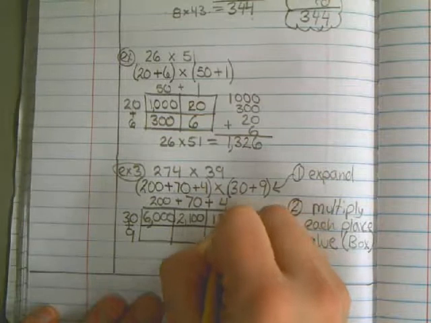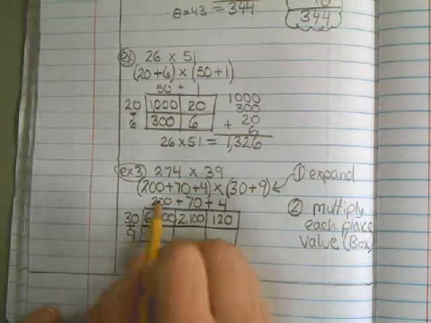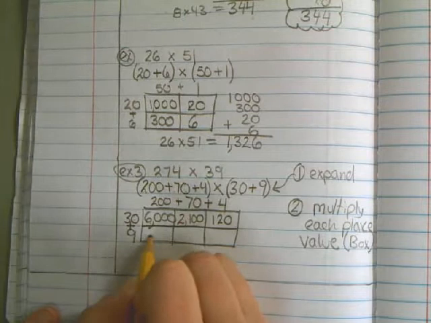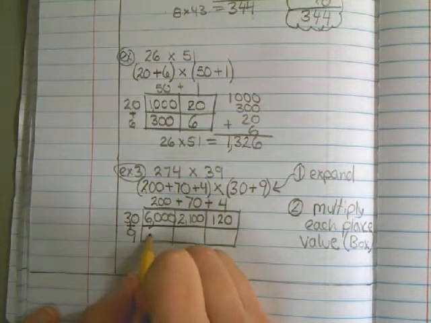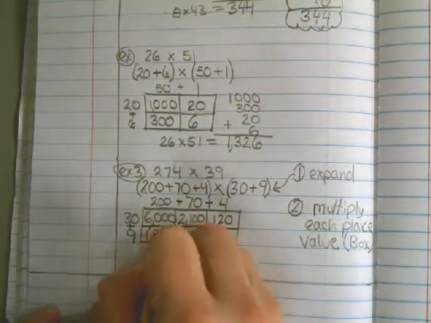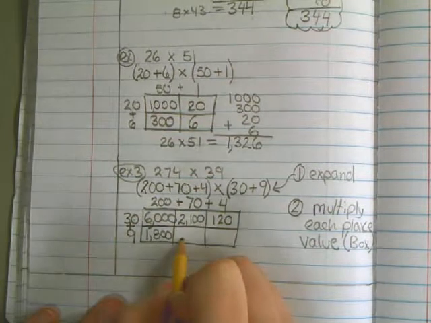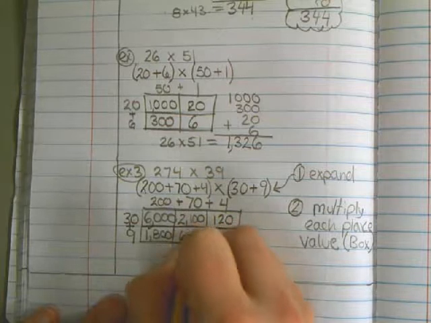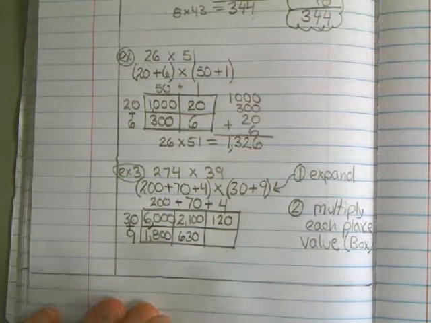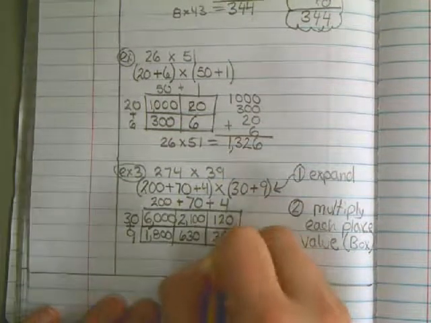Okay. 9 times 200. 1,800. Exactly. 1,800. 9 times 70? Heather? 630. Yes. 630. And 9 times 4. Osmari? 36. Yes. 36. So I multiplied each place value individually by the other place value.